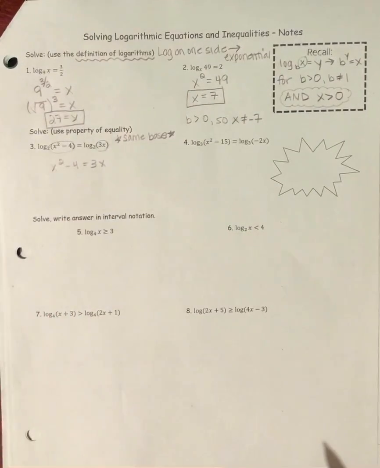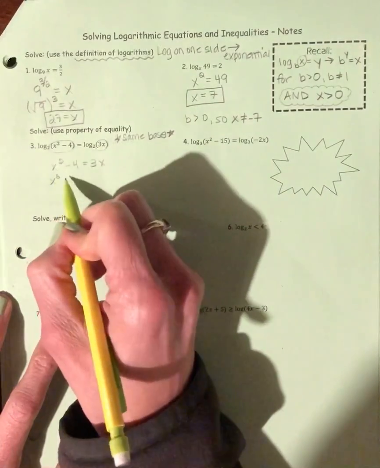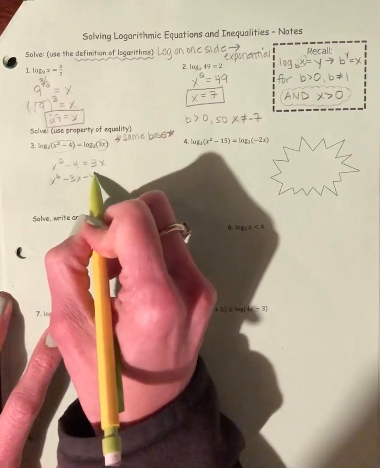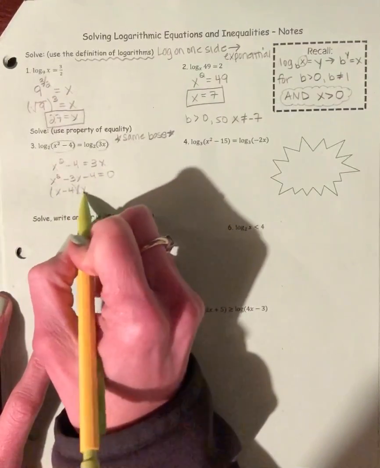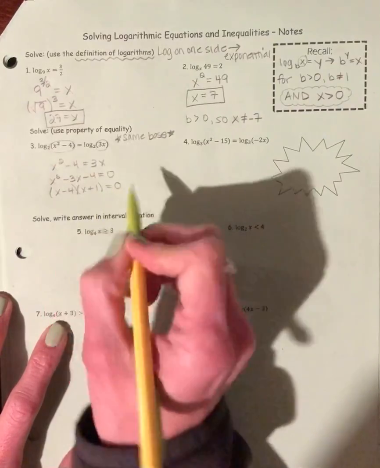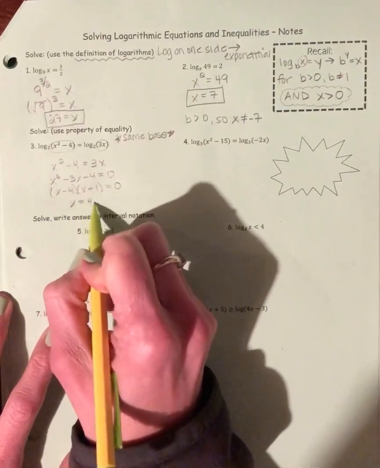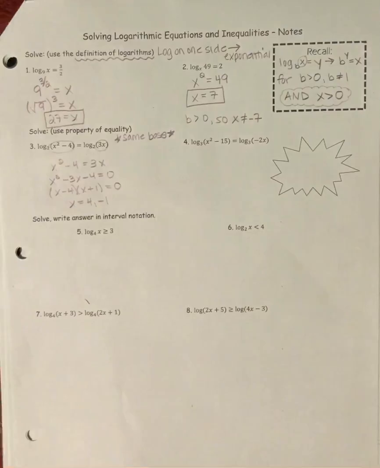Now I'm going to have to solve this. I have a quadratic, so I move everything to one side and I factor. And then I solve it. Again, you can pause this as you work through this. I guess you should have paused it before I did the problem. So now you check your answers.